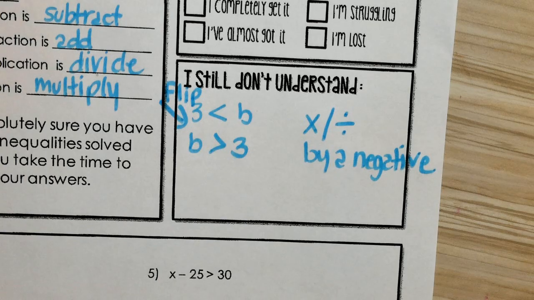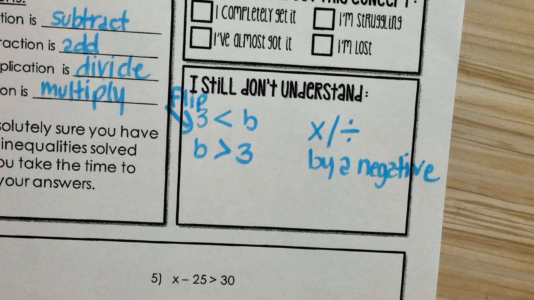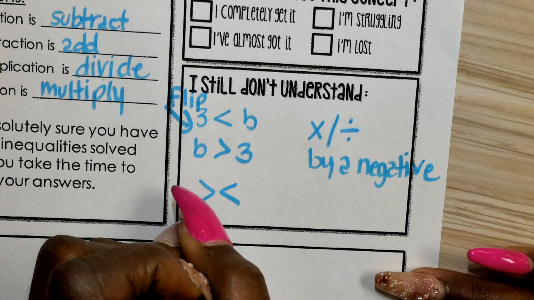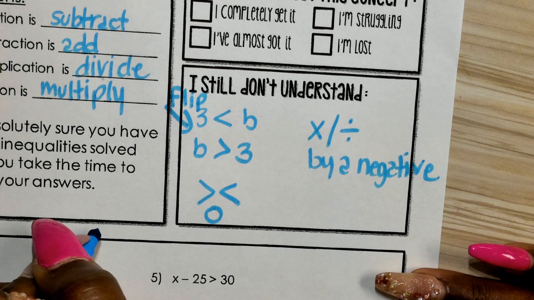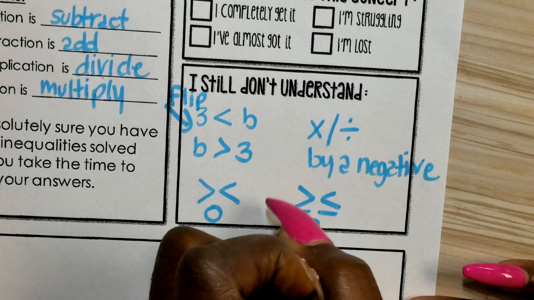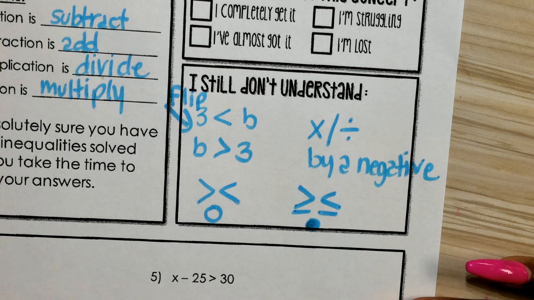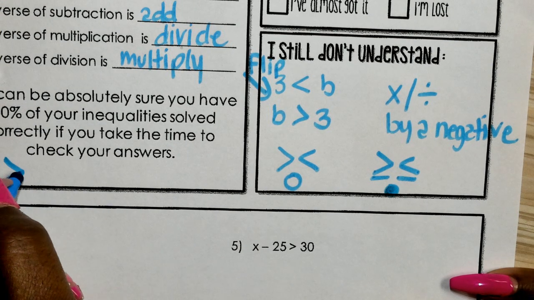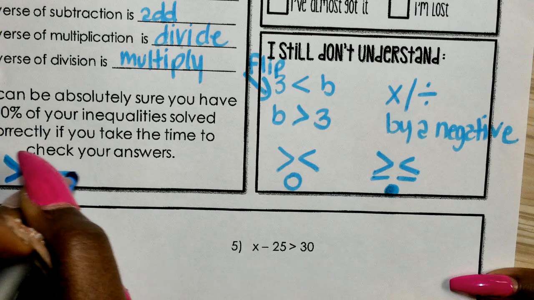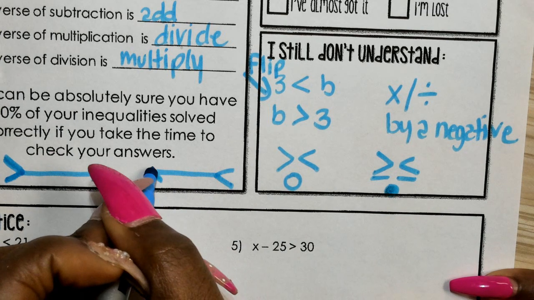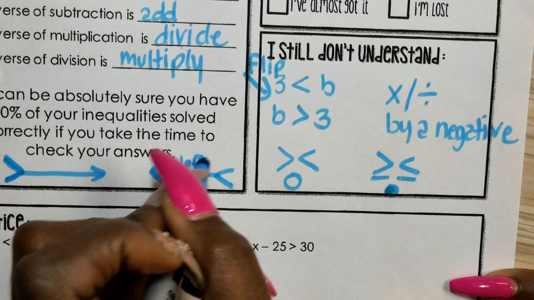The last and most important thing is how we graph. So in this case, when we have greater than or less than, that's going to be an open circle. If we have it with a little line underneath it, that's going to be a closed circle. And how you determine which way to graph it, if it's greater than, of course, it's going to go to my right. If it's less than, it's going to go to my left. So make sure you know.